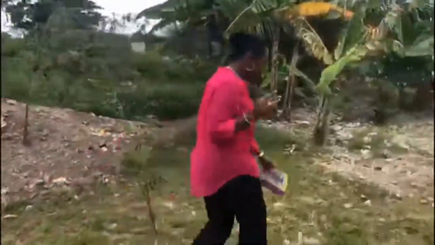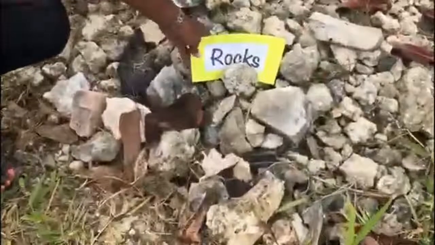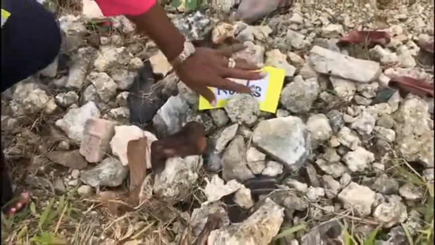This is something that is hard. It is a non-living thing, and it is used to build houses. Do you know that answer? Let's see if you get it. Very good. It is rocks. Very good. And the last one, boys and girls.